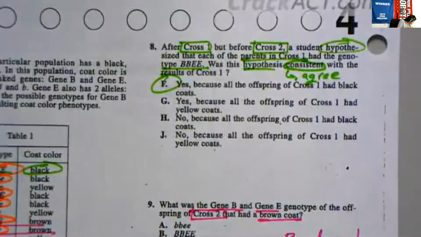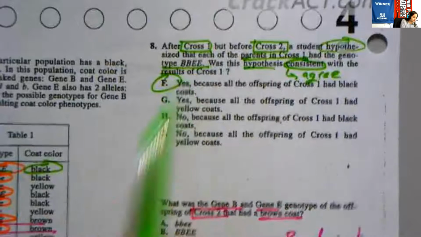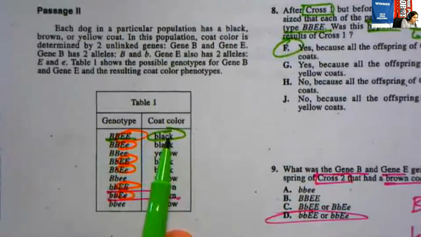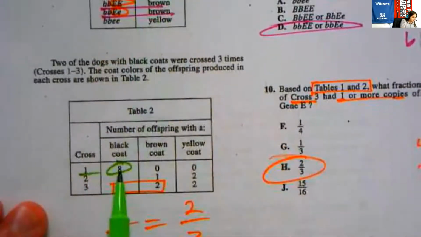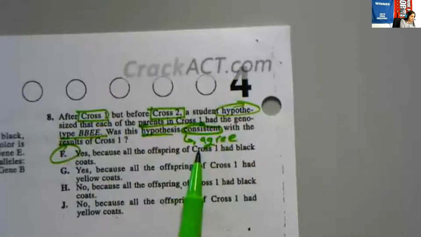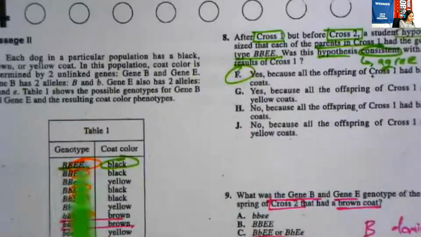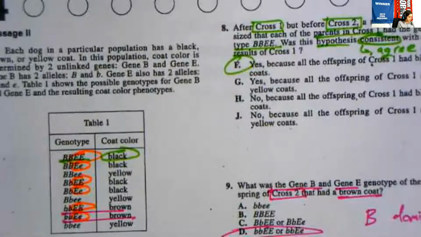So was their hypothesis, which is an informed prediction about what they believed to be true, consistent with the results? And you go and look and see what do big B, big E look like, and they're black dogs. What does cross 1 say? We had all black dogs. Okay, cool. So that seems to be consistent because all the offspring had black coats. If all the children had black coats, it seems reasonable that all the parents would have, because all they have to pass on are these dominant alleles, which will result in the dominant trait, which seems to be a black dog.